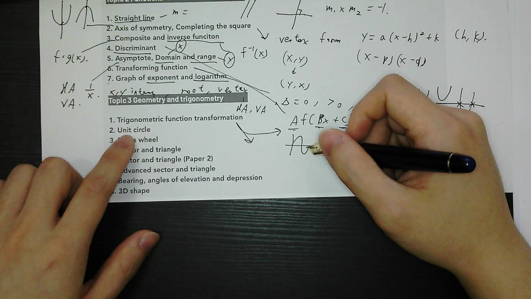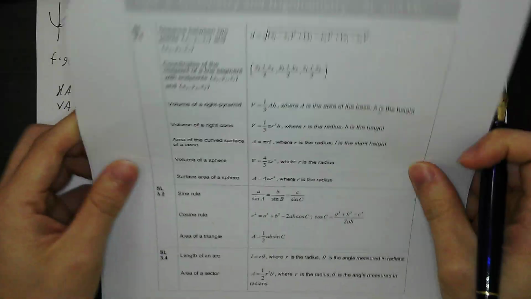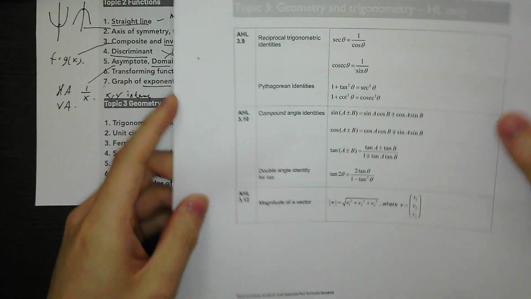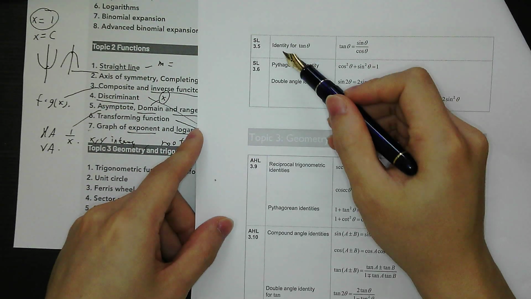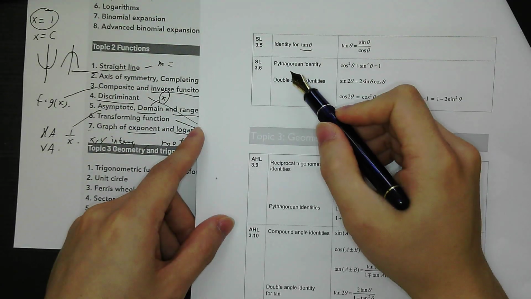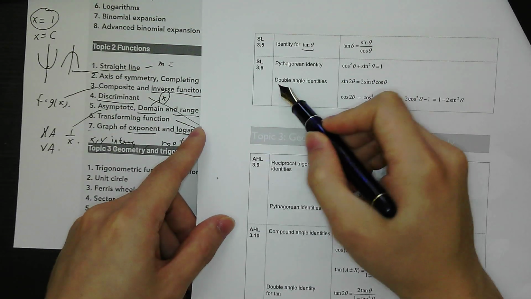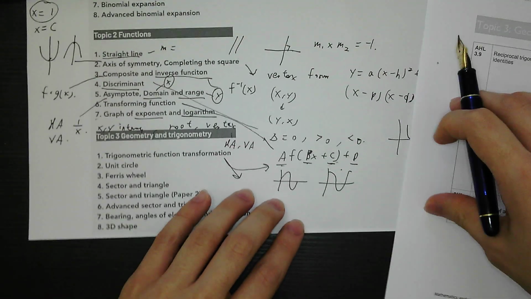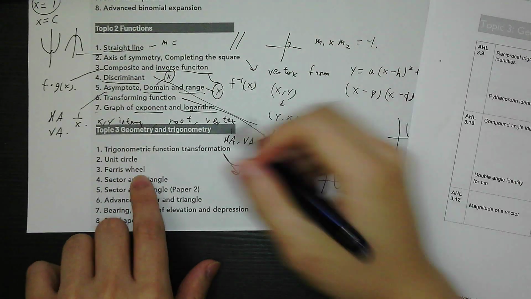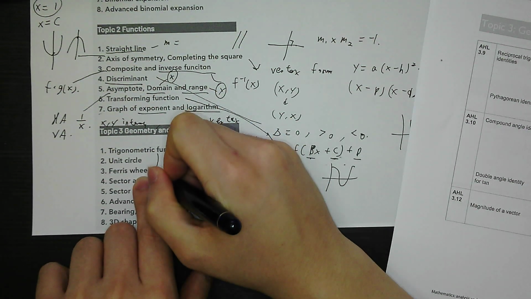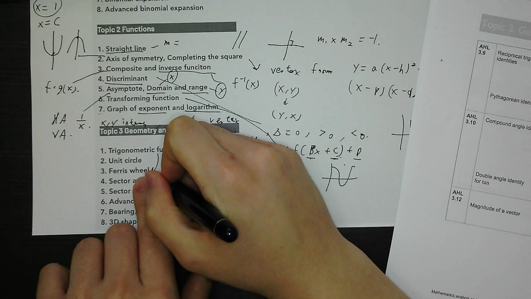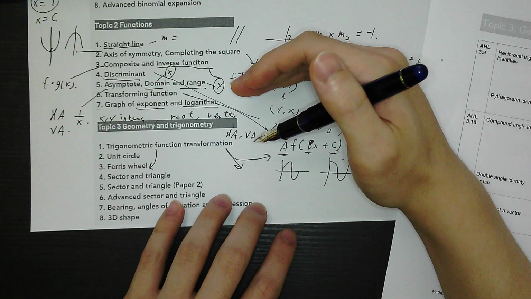And note 2 is the unit circle. So using all the formulas in the data book, in the formula book here, let's say the identity of a tangent, the Pythagorean identity, and also the double angle identity. The third one is the Ferris wheel. The Ferris wheel is the application part of function transformation. But not only the Ferris wheel, but also some real-life examples, real-life situations.